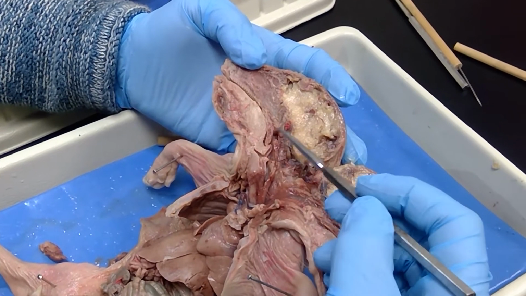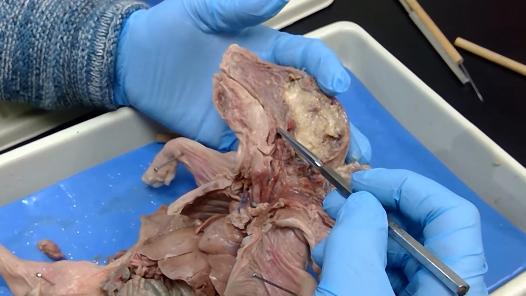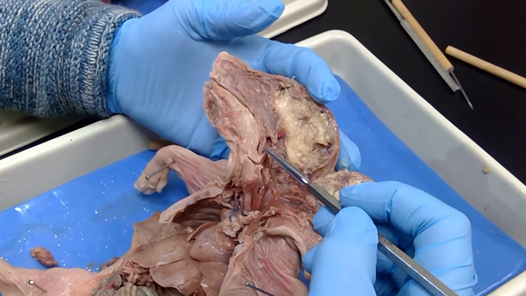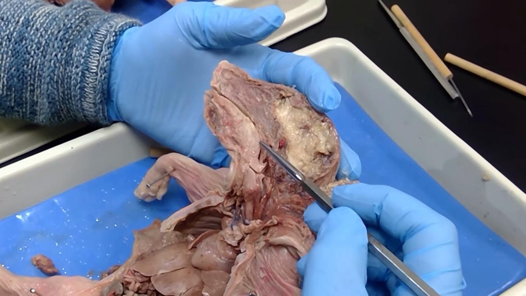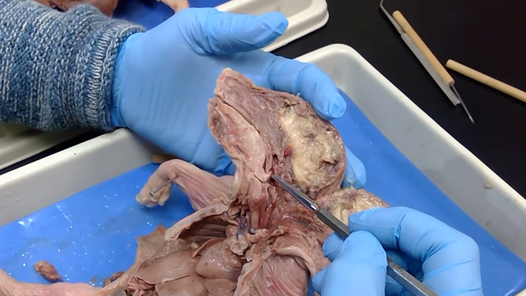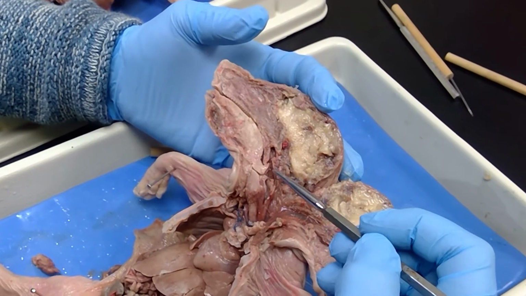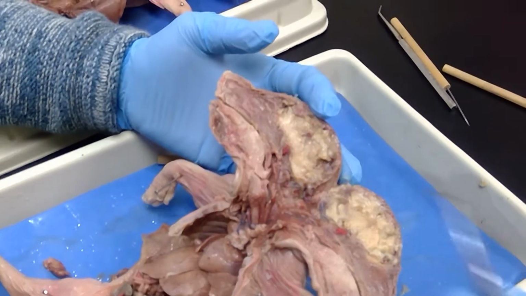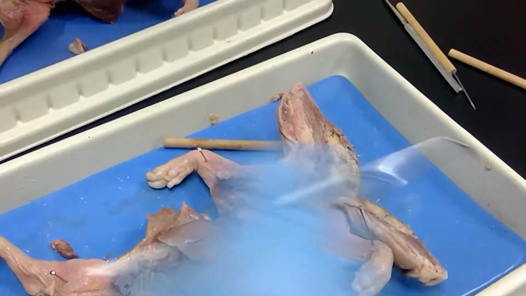The pharynx, this right here is the nasopharynx because it's above the soft palate. See, that's in contact with the nasal cavity. This is the oropharynx. This is the oral cavity, and there's the pharynx associated with the oral cavity. And this right here is the laryngopharynx. So that's the head model.